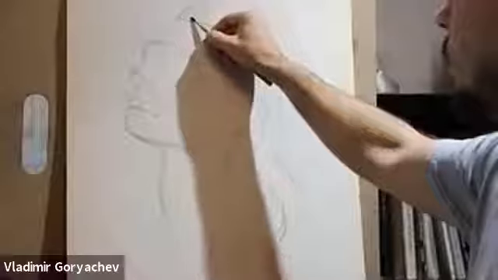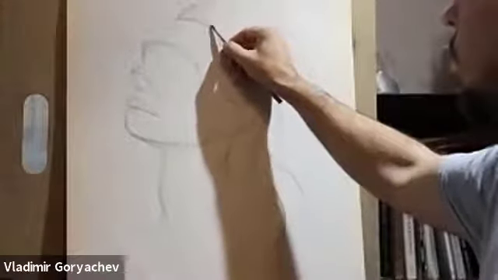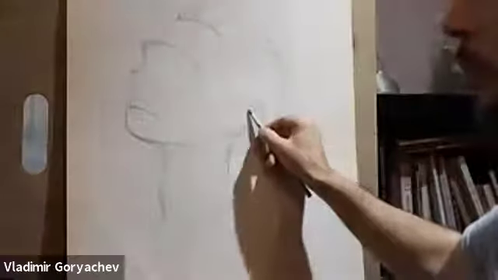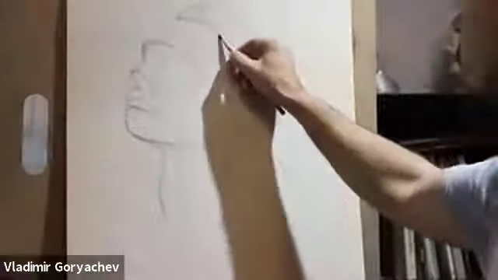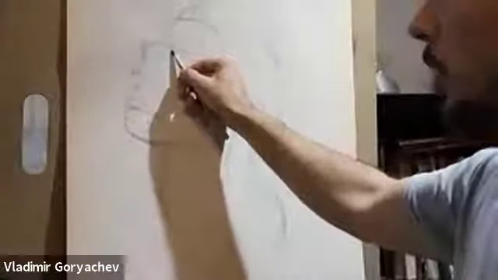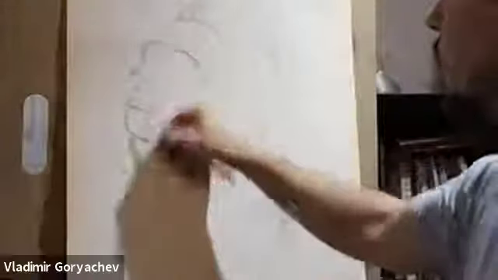And still want to suggest forms. So if the hair has this kind of a cylindrical feeling to it on top, you need to suggest that. So here's the eyebrow. That's how it wraps around in here.